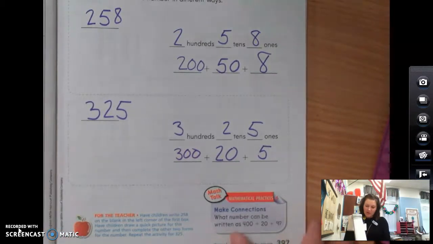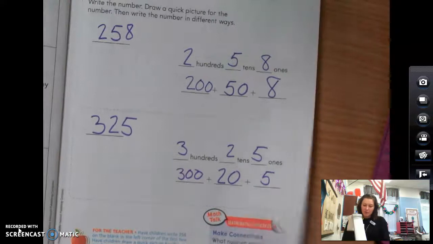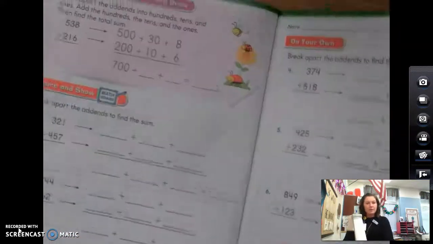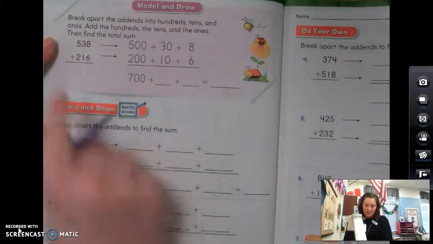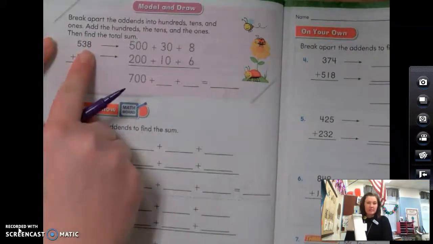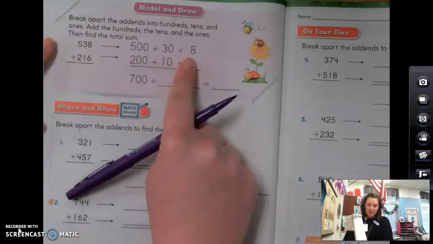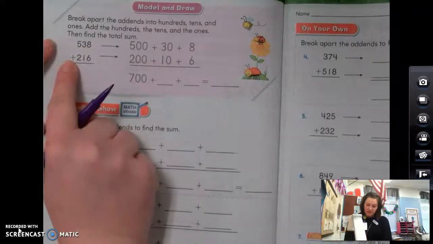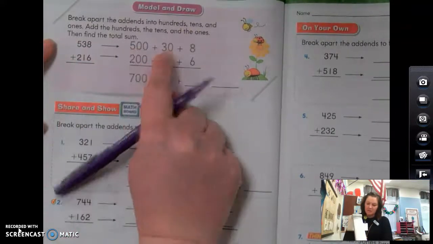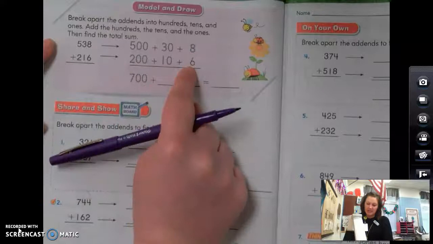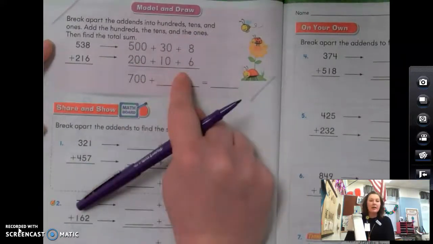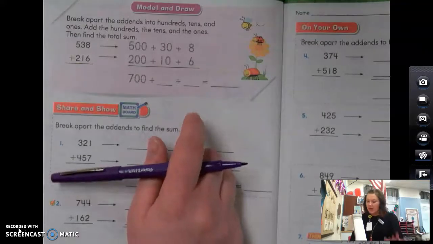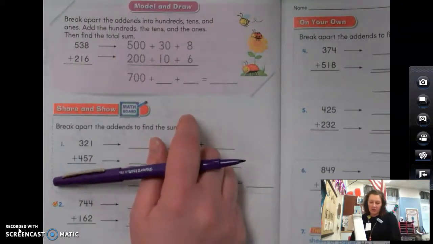All right. So that was just a warm-up because today we're going to be working more with expanded form and adding that way. So if you want to flip your paper over, we're going to be taking on this addition problem, breaking it into expanded form, and adding the numbers up. So 538 plus 216. 500 plus 30 plus 8, 200 plus 10 plus 6. Now we add these up. I always say start in the ones because that's where we have to start when we're doing regrouping. So I think it's just a good habit to always start adding your ones first.